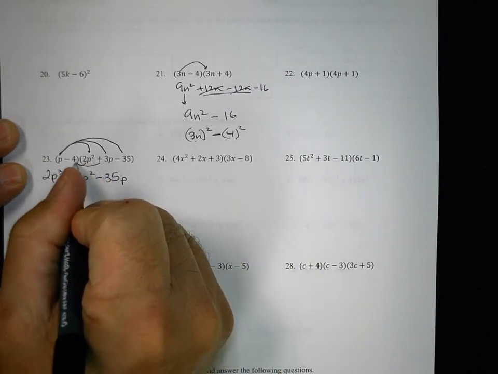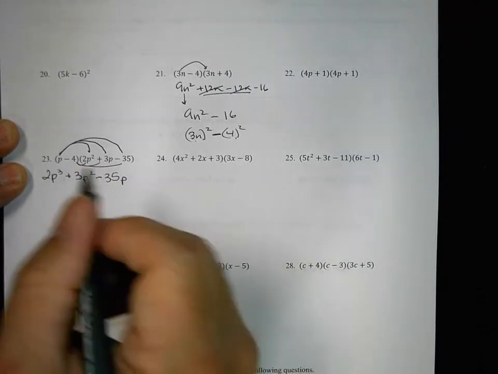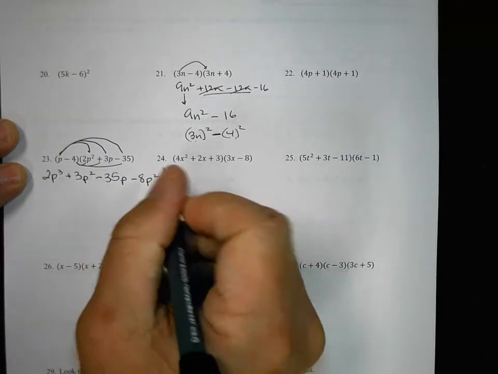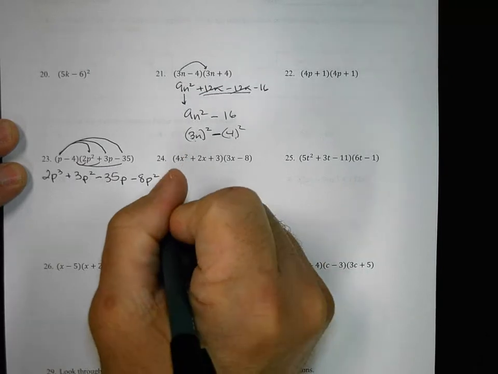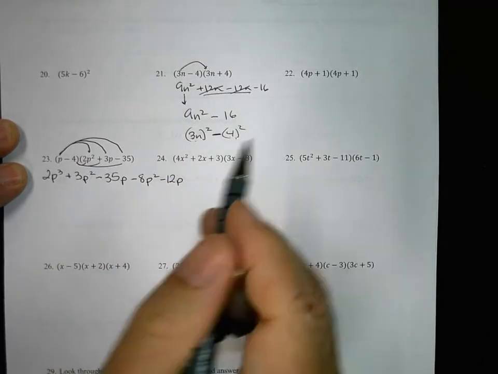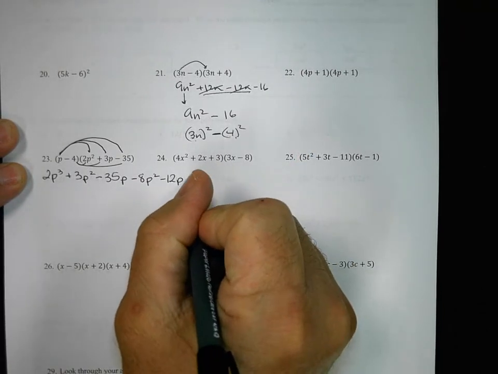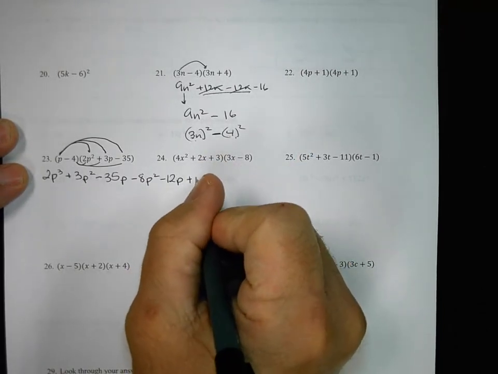Okay, now negative 4 gets distributed to everything in this one. So negative 4 times 2p is negative 8p squared. Negative 4 times 3p is negative 12p. And negative 4 times negative 35 is positive 140.